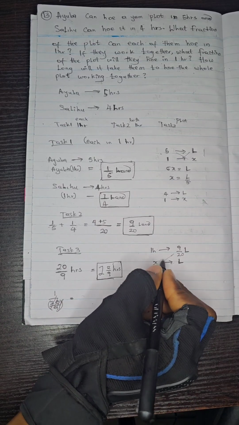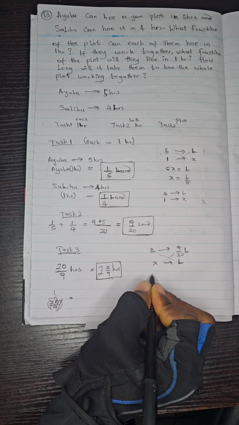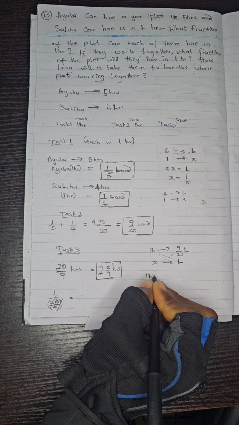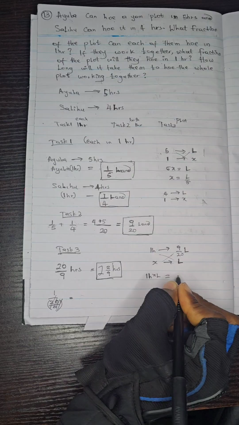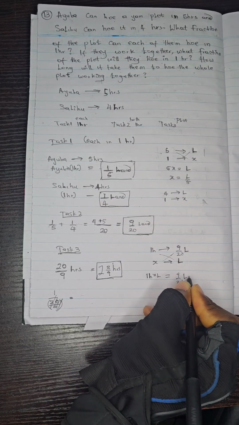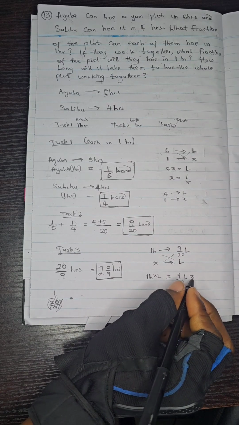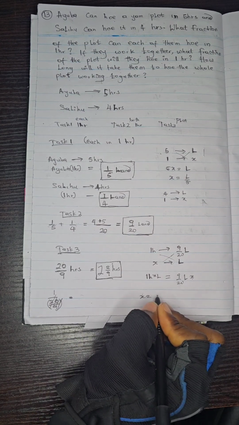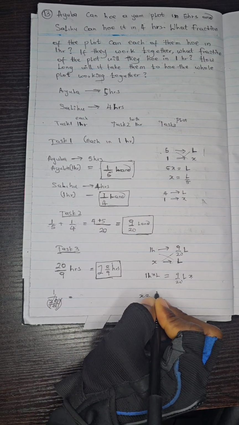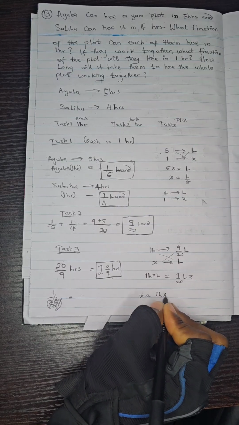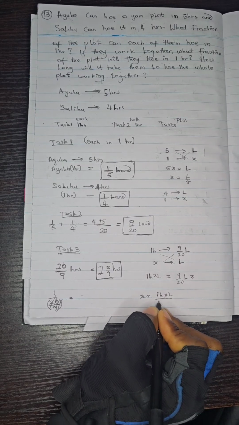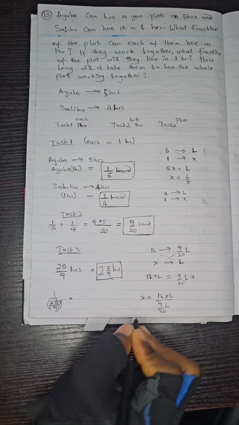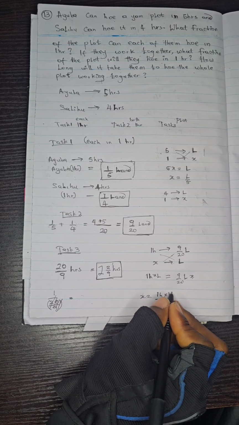You now do your cross multiplication. You now have 1 hour times L is equal to 9/20 Lx, right? You now make x the subject of the formula here, and when you do that, x will become 1 hour times L all over 9/20 L. Normally L will cancel out.